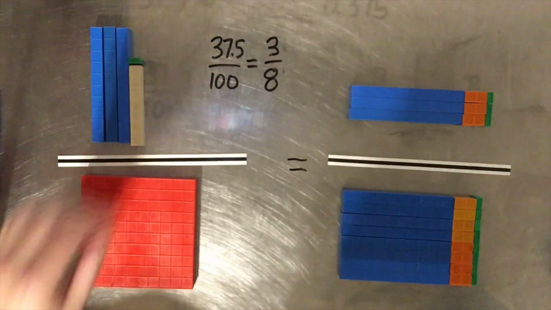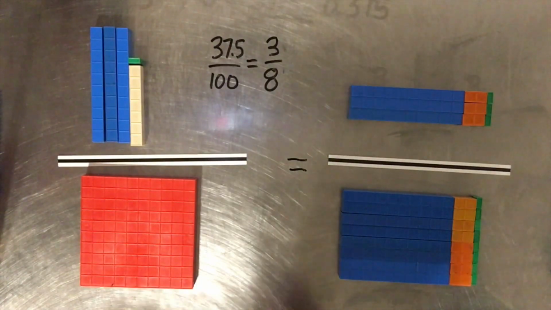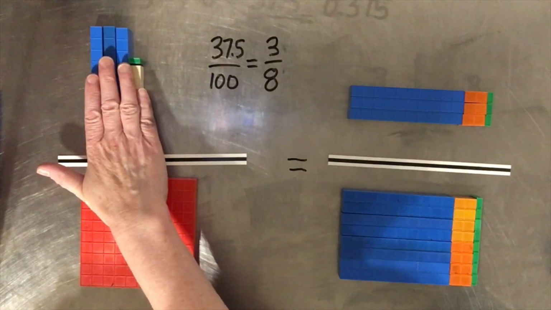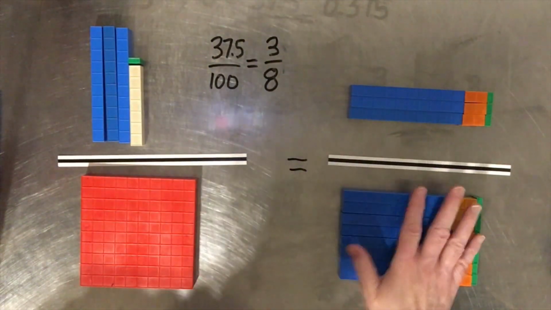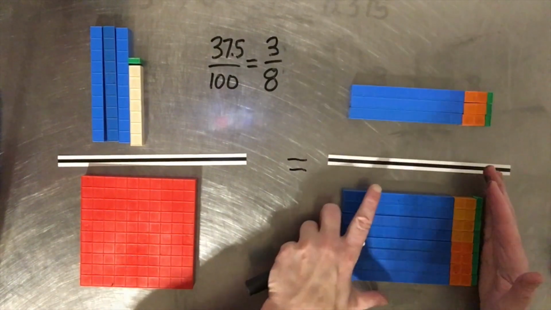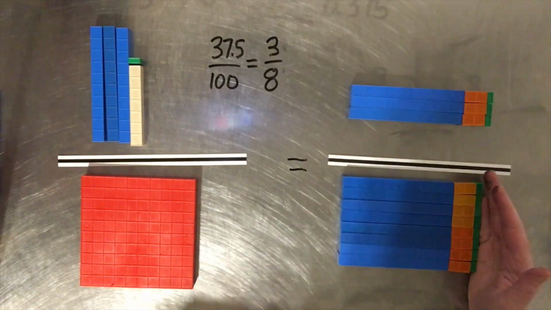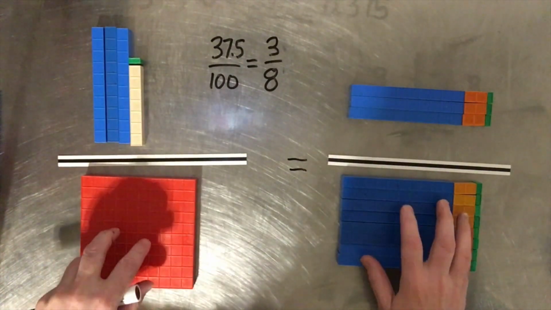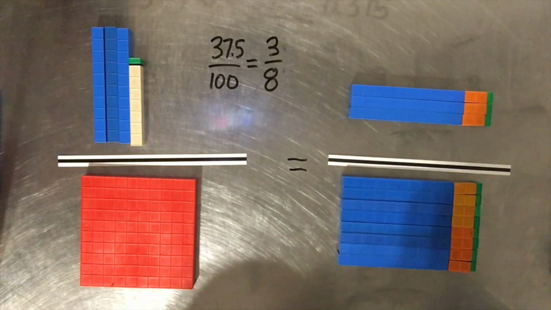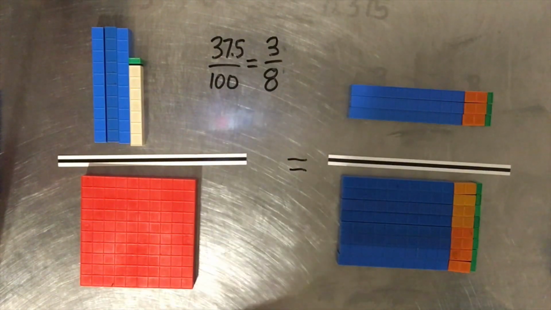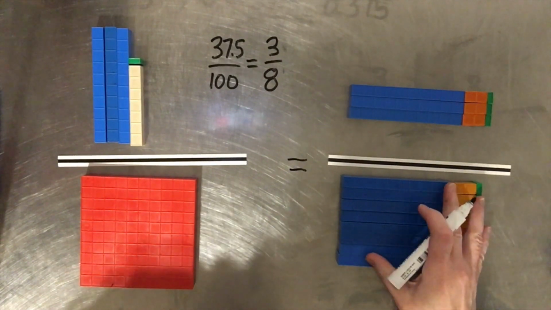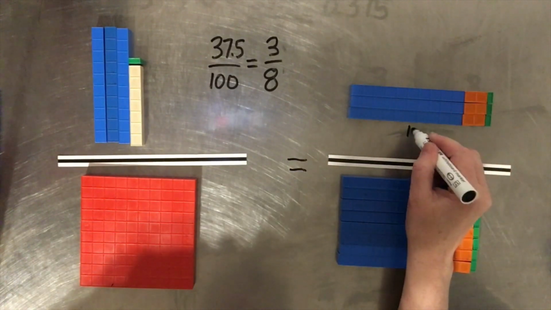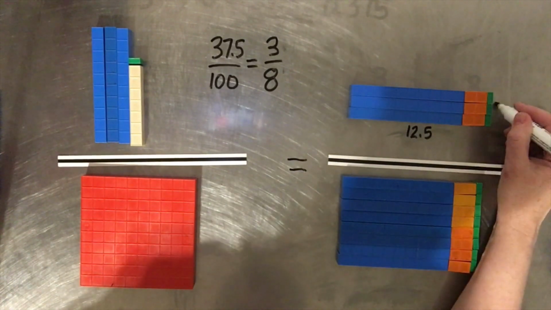Okay, so how do we get the 3/8? What you have to do is reshape. And when I talk about reshaping, it's the same as rewriting your symbols. So I'm going to reshape these blocks over here, and I'm going to reshape these blocks over here. What I want is to have the same relationship on both of them. So I still want to have 37.5 here, and I still want to have 100 here, but they're going to look different, just like this looks different than that. And when I do, what I found out is that 12.5 goes into 37.5 3 times. So I'm going to put 12.5 here and 3 here.